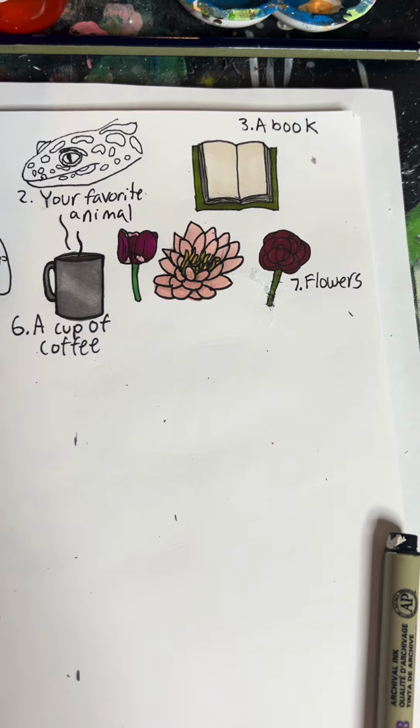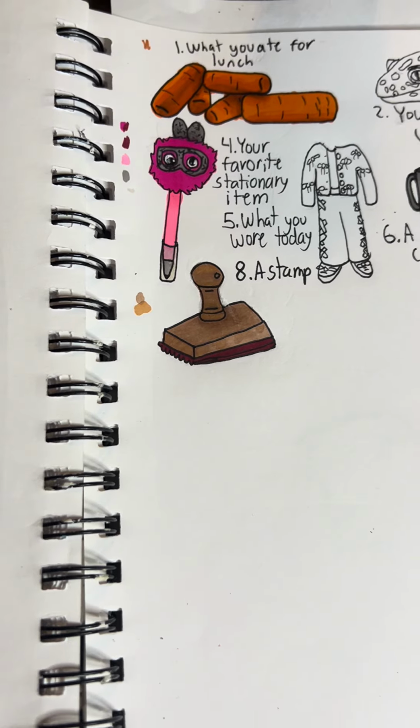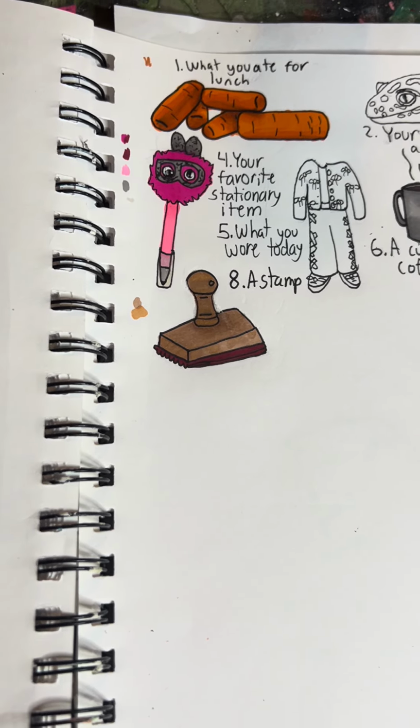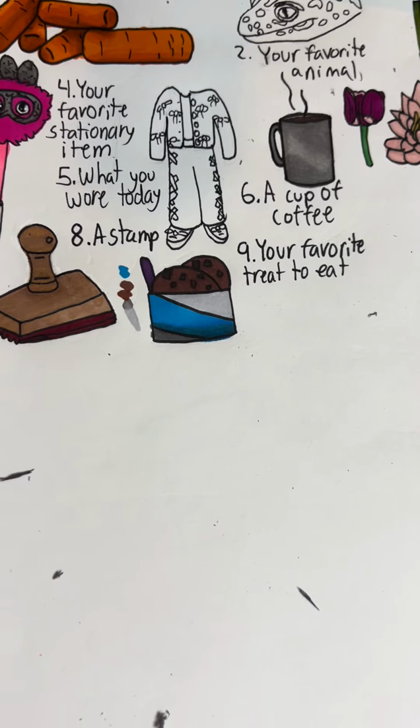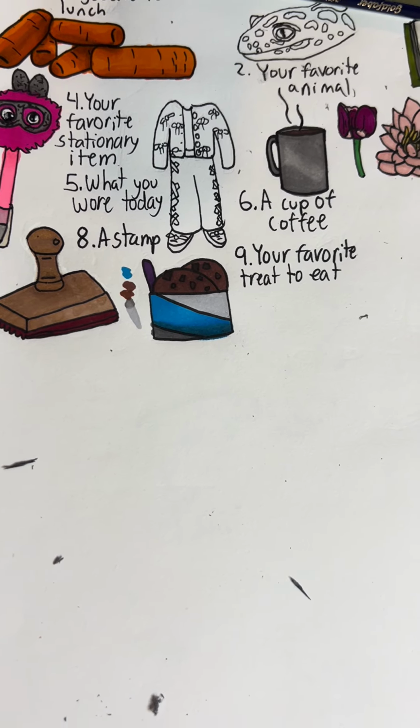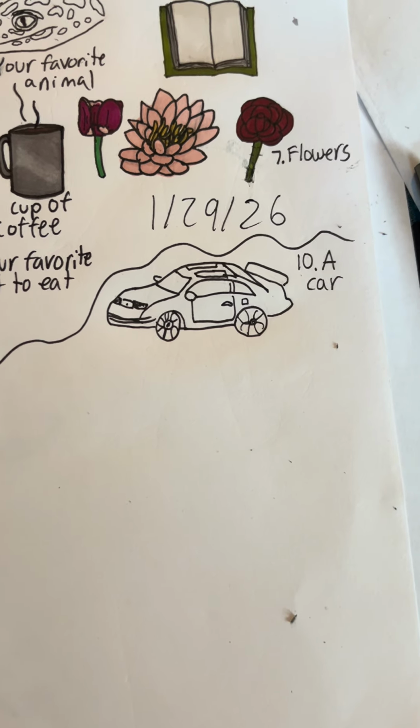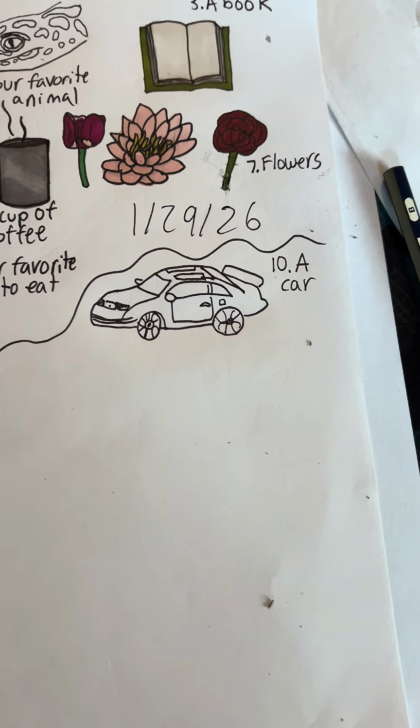Then it was flowers, so I drew a tulip, a rose, and a water lily. Then it was a stamp for day 8, so I drew a stamp. Next was my favorite treat, so I drew like chocolate ice cream with chocolate chunks in it. Then it was a car, so I drew a car.